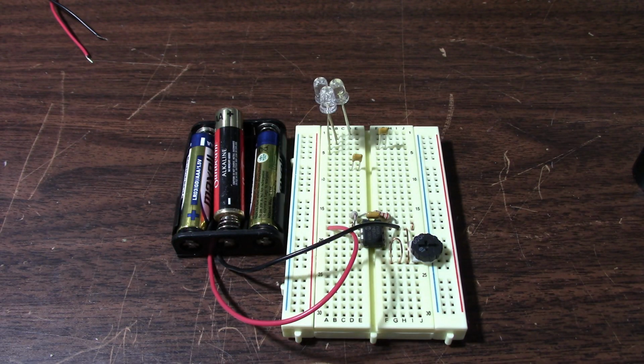Well, I need to produce some square waves with fast rising edges for the amplifier project. I want to be able to test this amplifier. So I'm going to take a look at doing that in this video.